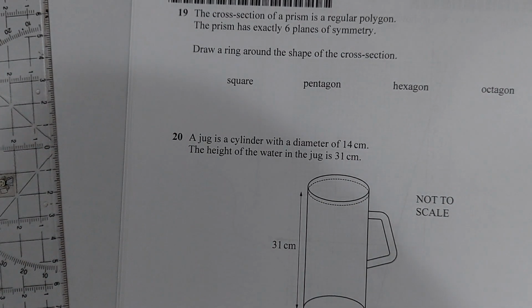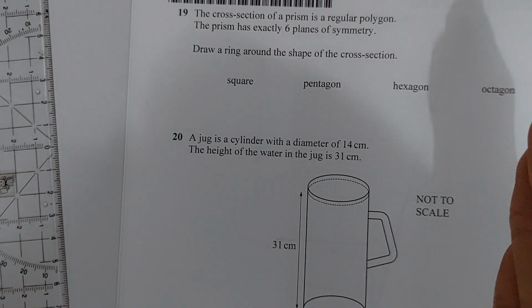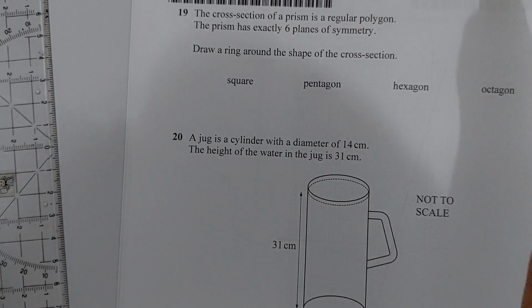So when you do the cross section, you still have two bases with the same shape. That would be the top base and the bottom base, or the left base and the right base. Okay, so the cross section of a prism is a regular polygon. Regular means the length of all sides is the same.